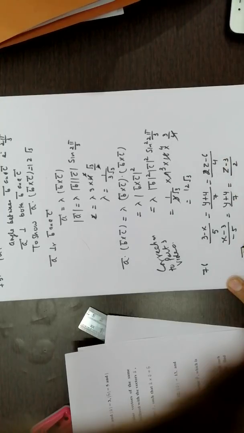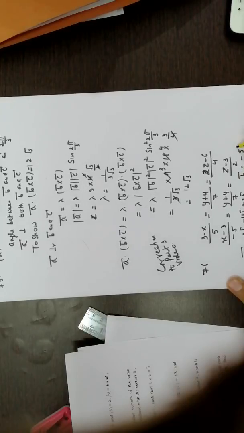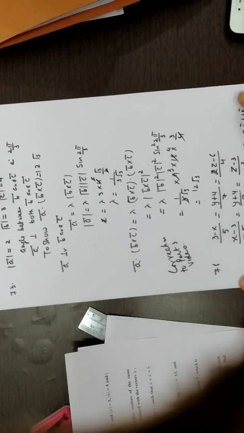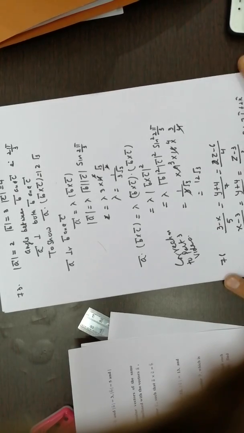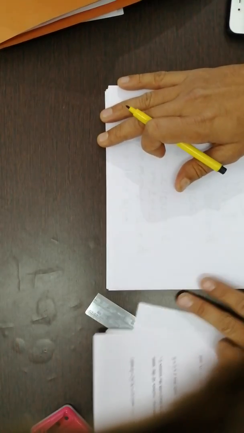So here A vector is 3i cap minus 4j cap plus 3k cap. B vector is 5i cap plus 7j cap plus 2k cap. So the vector equation is R vector equal to A vector plus lambda times B vector. Now question number 75 is yet to be done, so we have skipped question number 75.